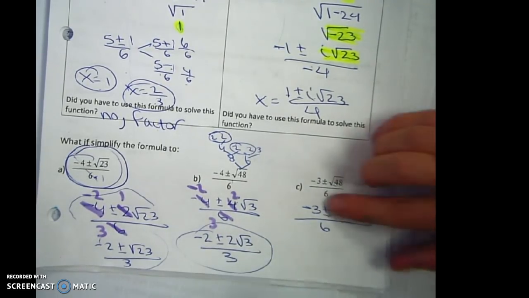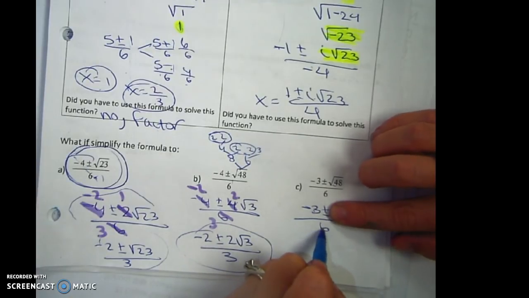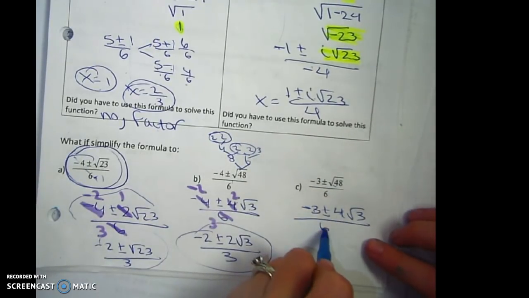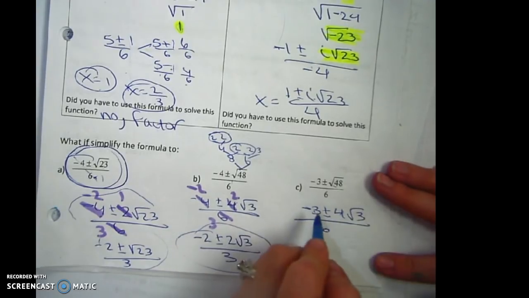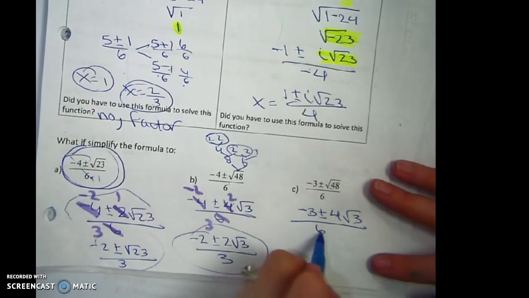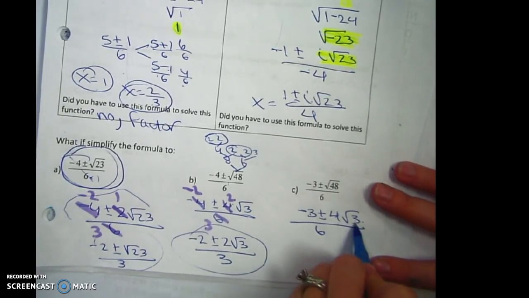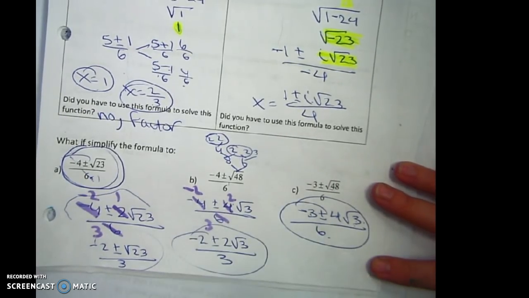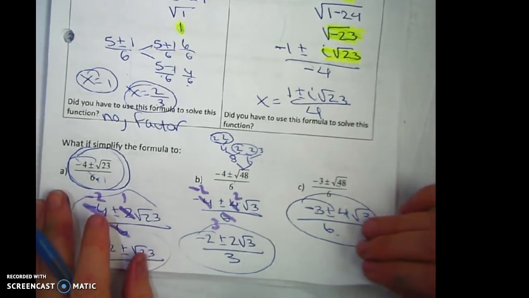So my question is, can I divide these two by 3 and divide these two by 2? The answer is no. They either all have to divide by 3 or they all have to divide by 2. And some people say, well, how about this divides by 3? No, this is in the radical. This is not. Okay? So now let's turn the page.